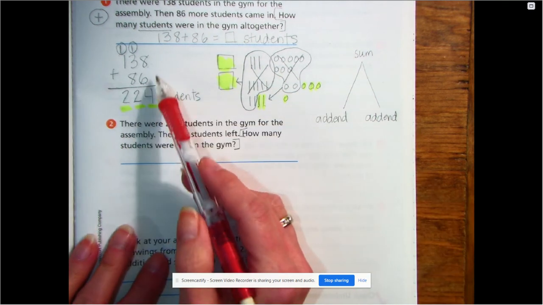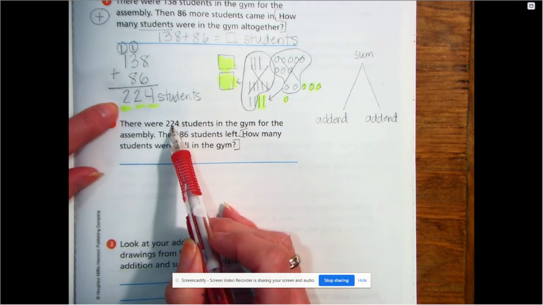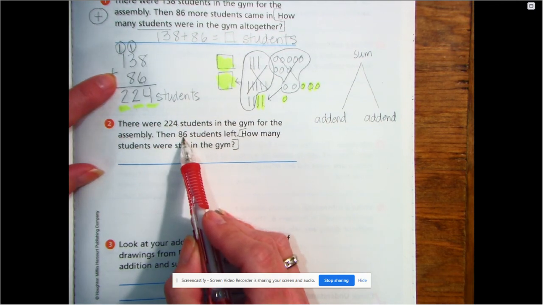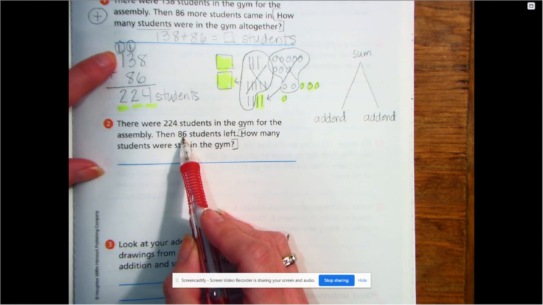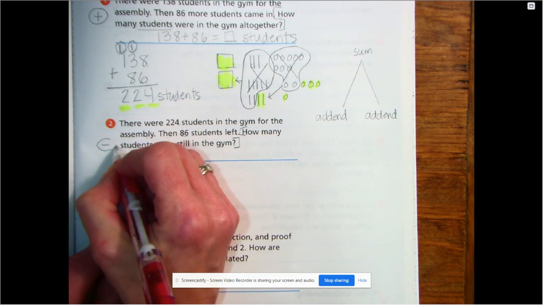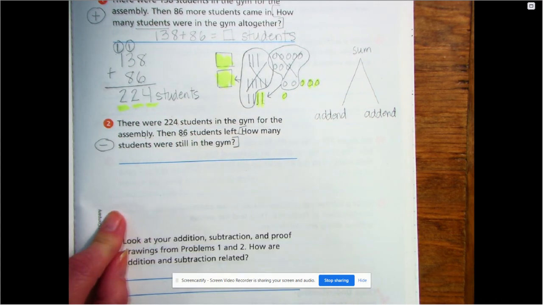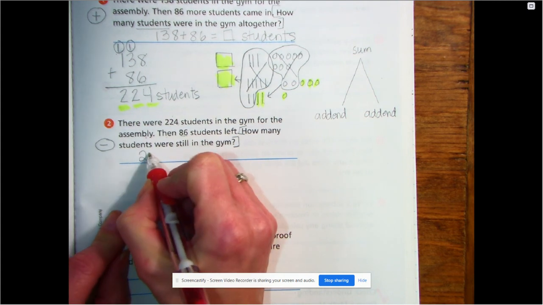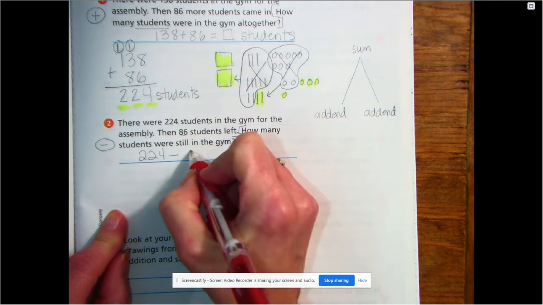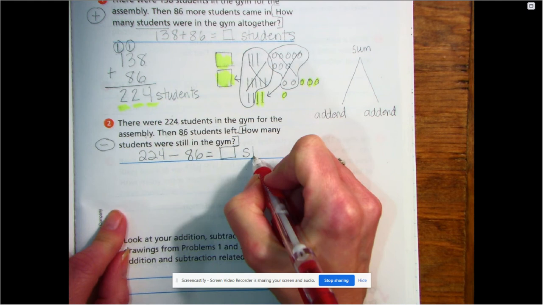So look at what we've got here. I see a fact family of the same numbers. Here's our total, 224. Here's one of our addends. We're just missing the other one, but we already know the answer. So our equation here is not going to be addition, it's going to be subtraction, because they've already given us the total or the sum. So let's write down 224 minus, don't say take away, minus 86 equals an unknown number of students.